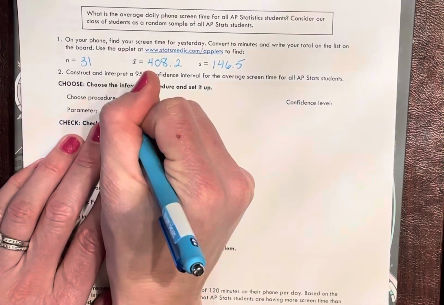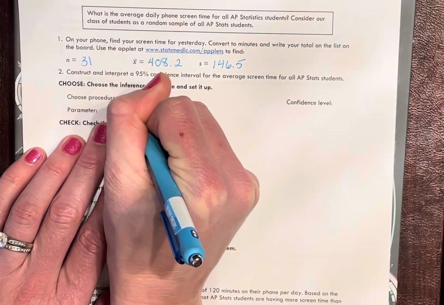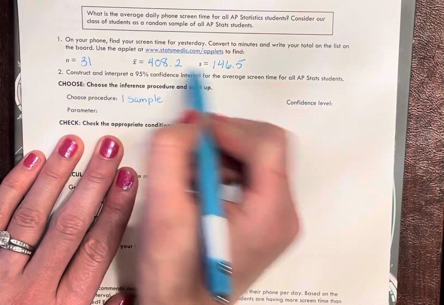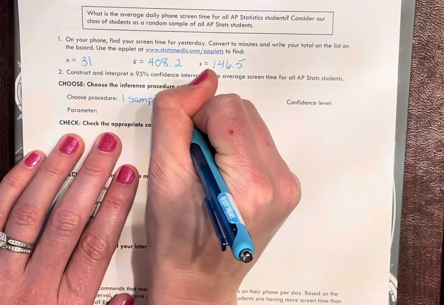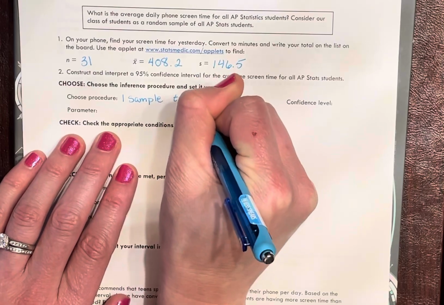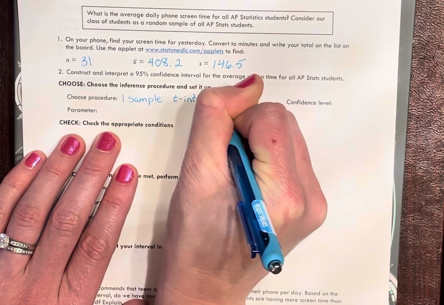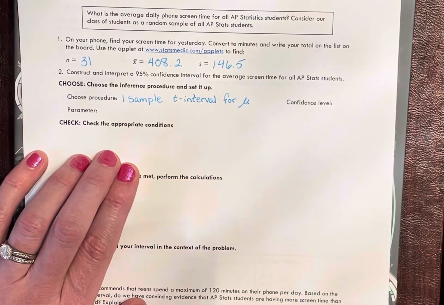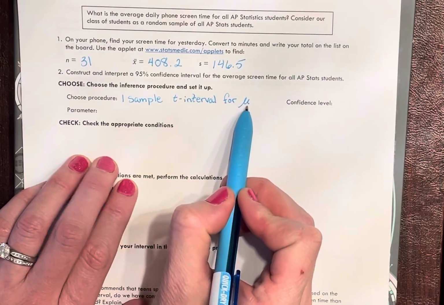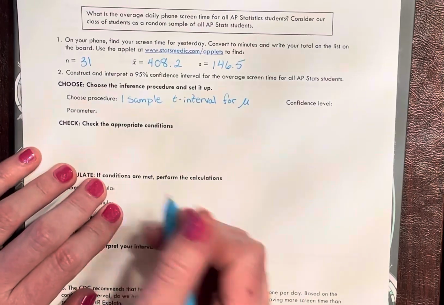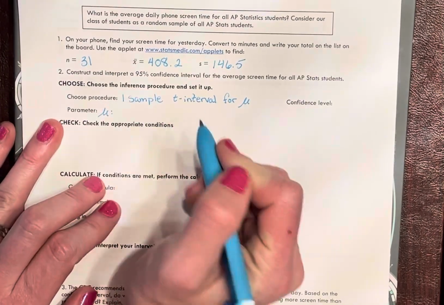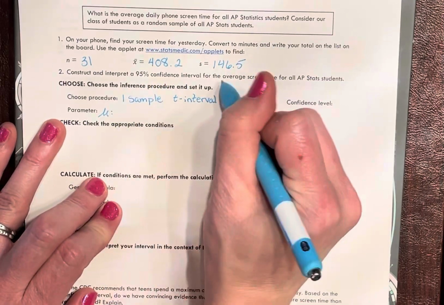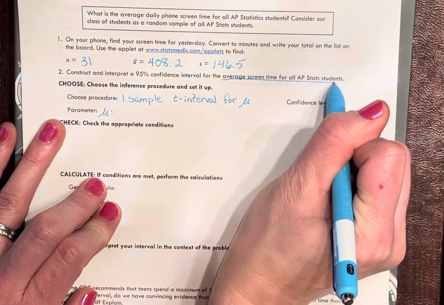Okay, so for the procedure, we are gonna call this a one sample, because that's all we have. We have one sample of data. This is it. T, it's not a Z anymore, it's a T interval for mu. We are running an interval to calculate a mean. What does that mean? Mu is the average screen time for all AP Stat students.